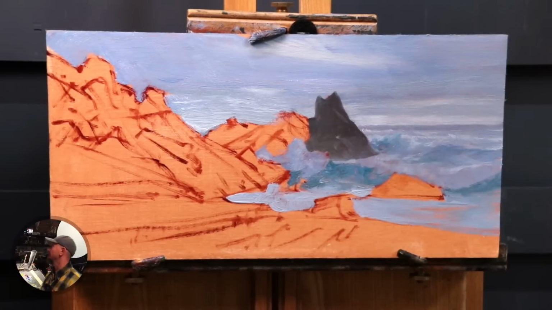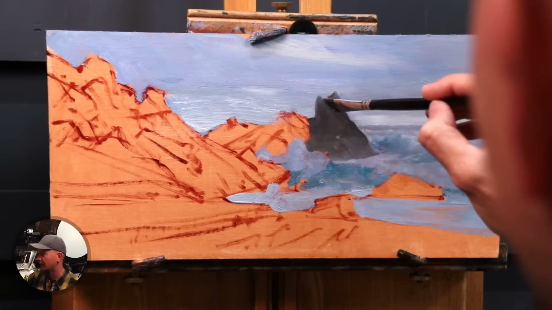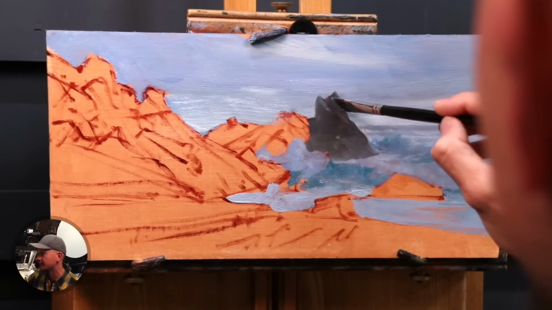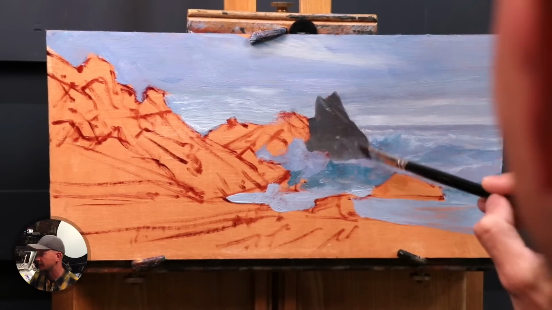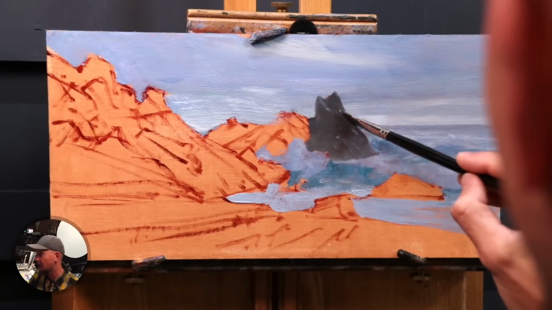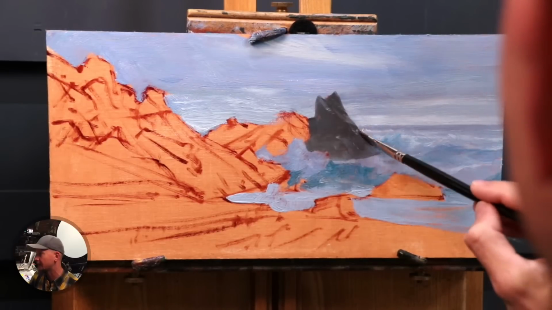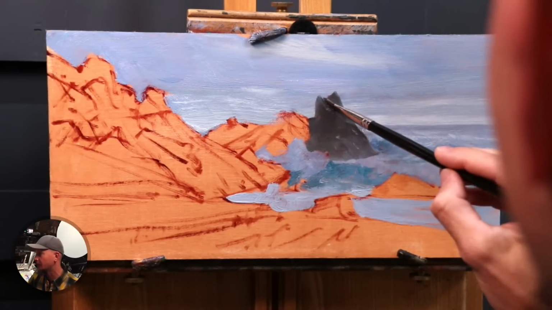We can even indicate some planes to this rock if it's getting a little too flat and boring. I think it might be. Let's go ahead and get some planes in there. Just holding that chisel edge of that brush, drag through that wet paint, get some of those planes on the rock, reflecting a little bit of that sky color.